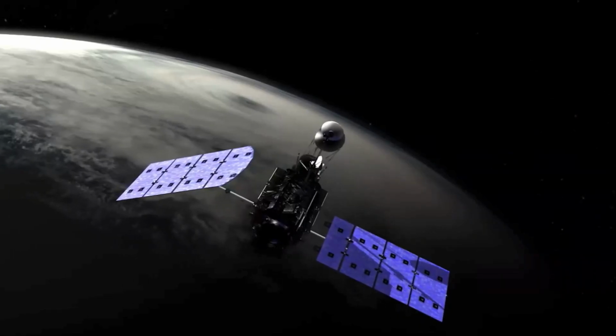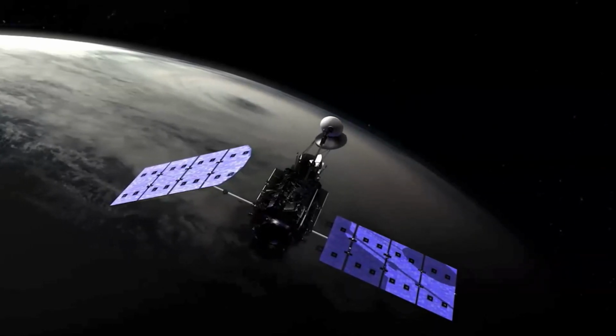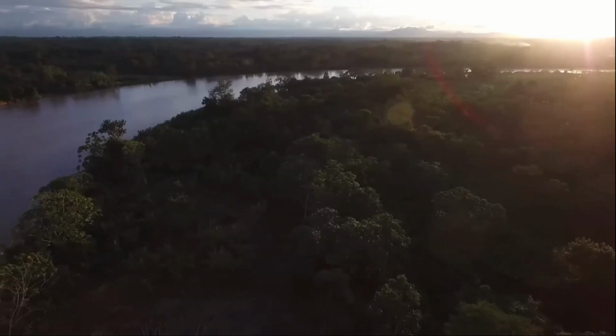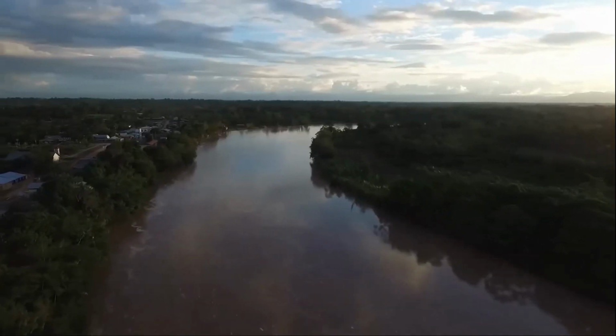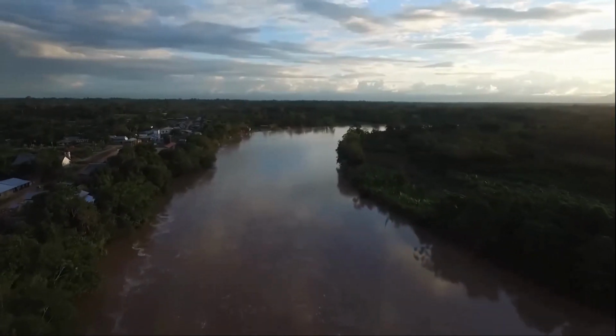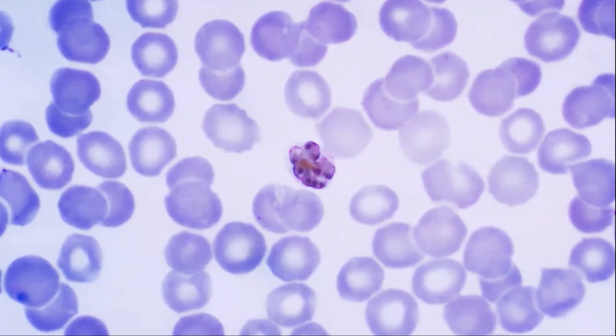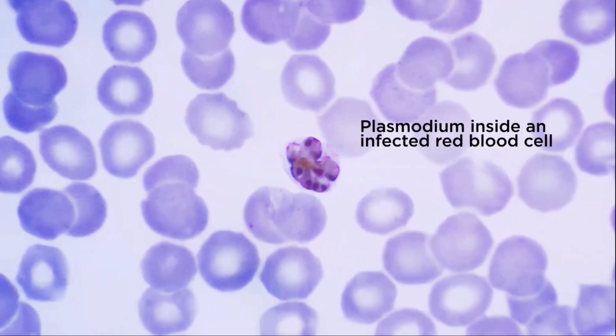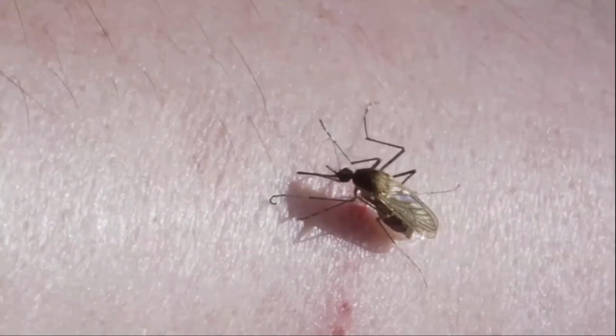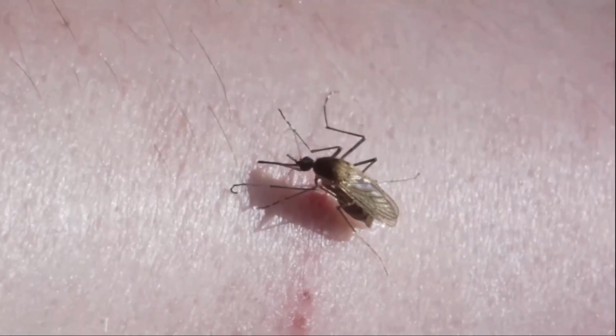Now, scientists are attempting to tackle this challenge using NASA satellites. Our project in the Amazon is trying to understand the way malaria is transmitted in a tropical environment. We know that malaria risk is associated with certain environmental conditions that we can detect from satellite. To understand what environmental conditions to look for, it helps to know how malaria spreads in the Amazon. Malaria is caused by a parasite called Plasmodium, and it's transmitted to humans when mosquitoes carrying the parasite feed on your blood.